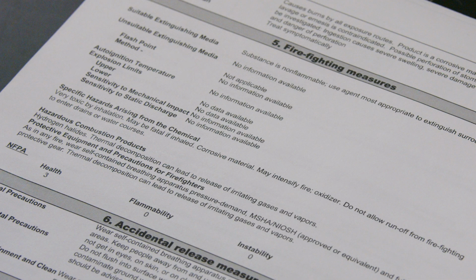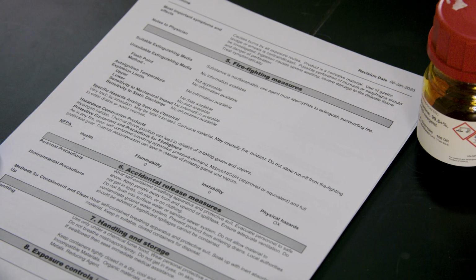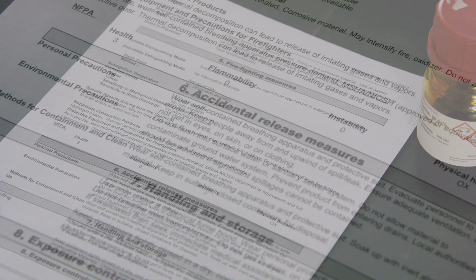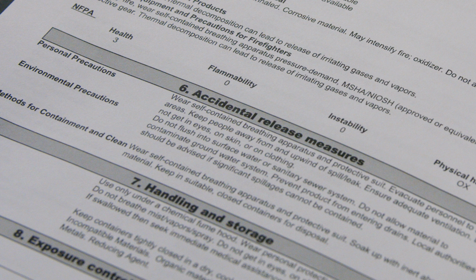Section 5 covers firefighting measures. It tells you how to extinguish fires caused by the chemical and lists any specific firefighting equipment or instructions. Section 6, Accidental Release Measures, will guide you on how to handle spills or leaks. This is critical to minimize the danger of an accident spreading.